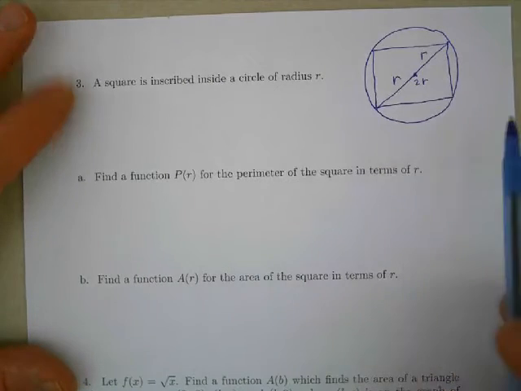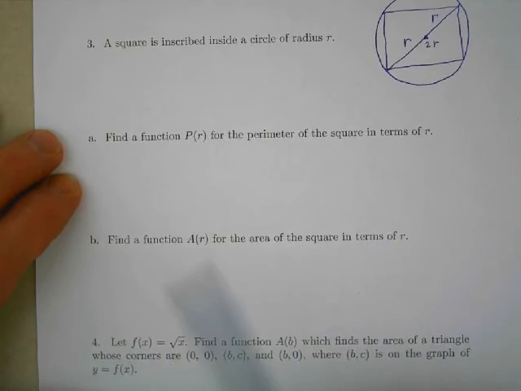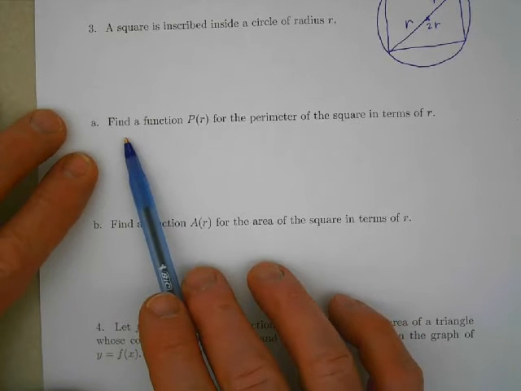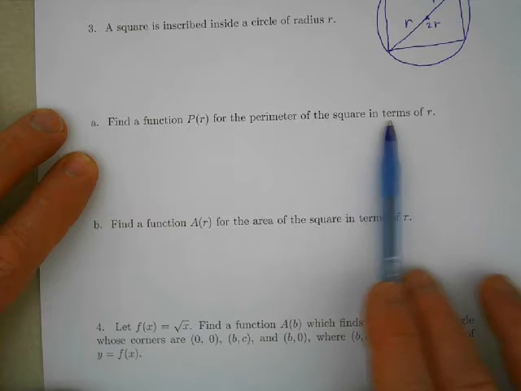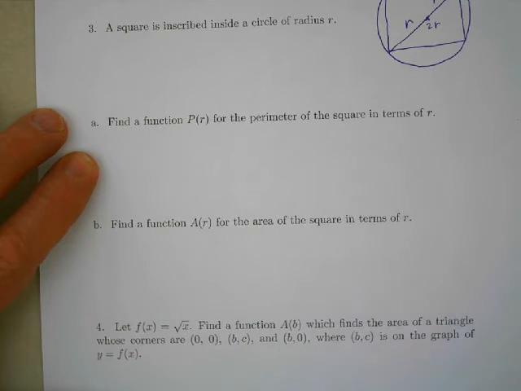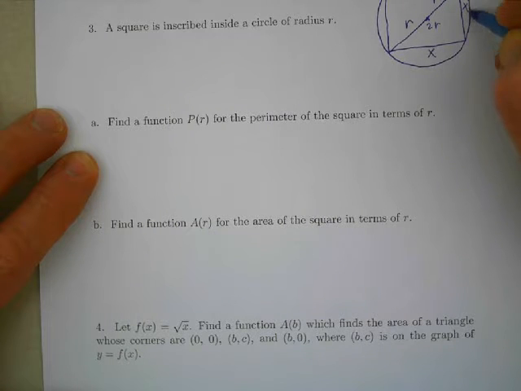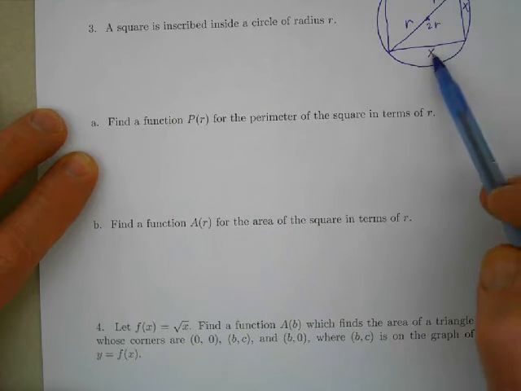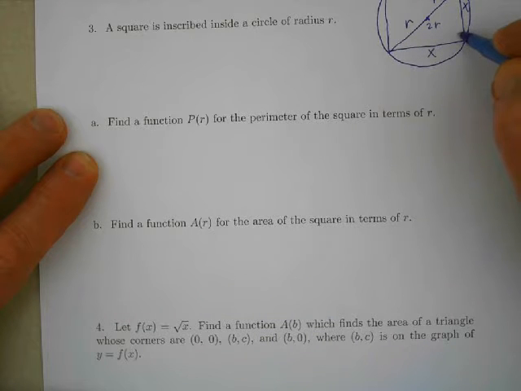And so this is just a drawing that we're going to use for part A and part B. This one says find a function capital P of r for the perimeter of the square in terms of r. So let's just let each side of this square that's inscribed in the circle be x, and then the length of the hypotenuse is 2 times r.